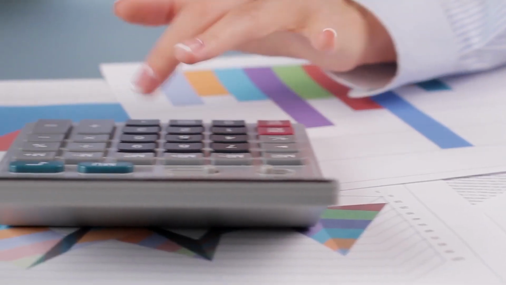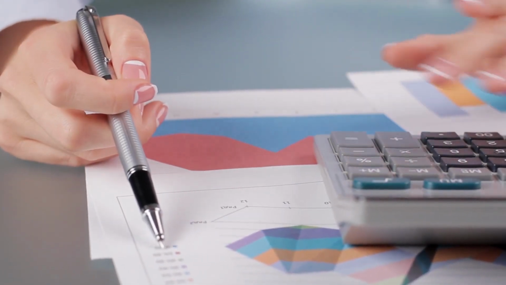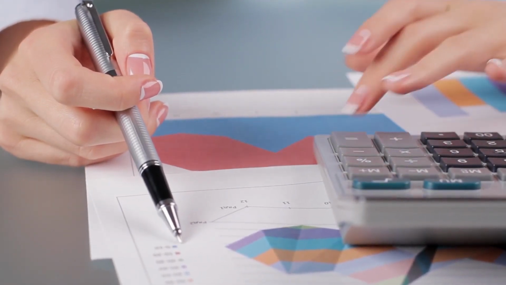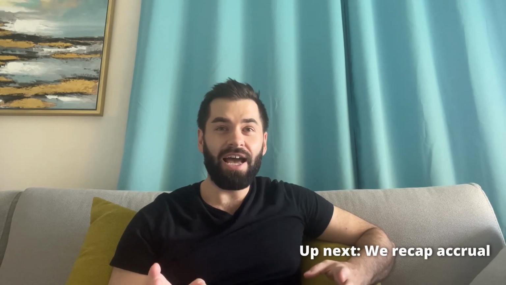This method provides a clear and immediate picture of a company's cash flow, making it easy to track the actual amount of money coming in or going out. However, it might not provide an accurate representation of a company's overall financial health. It doesn't take into account non-cash transactions and future obligations.